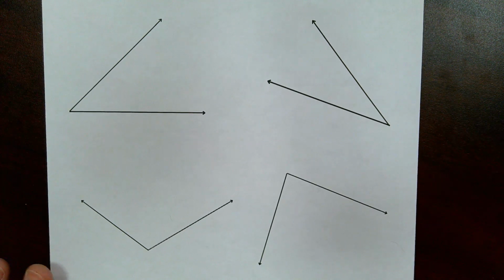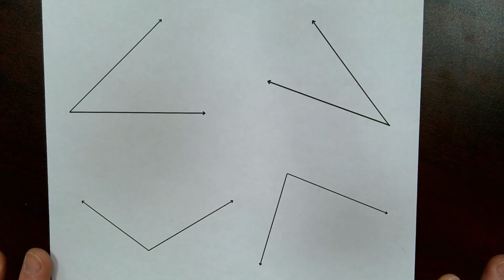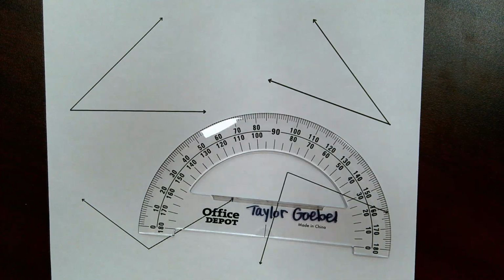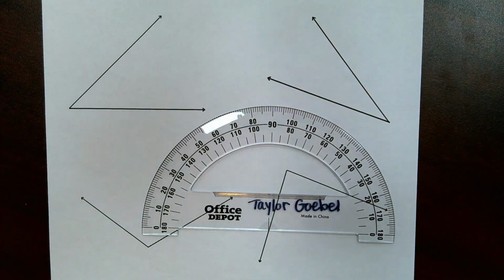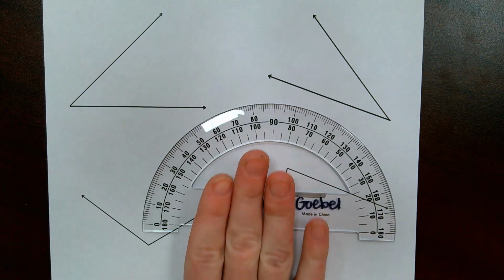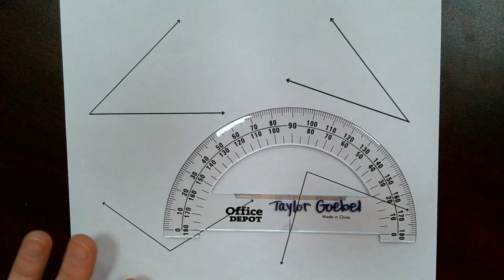Has anyone in this room never heard that word before, protractor? You've used one? Well, good deal. Heard of it, never used it? Okay. Well, you're going to use one today. So this is a protractor. I'm going to wait till everybody has one. Thank you. All right, everybody got your protractor? So a protractor in geometry, this is what we use to measure and draw angles.